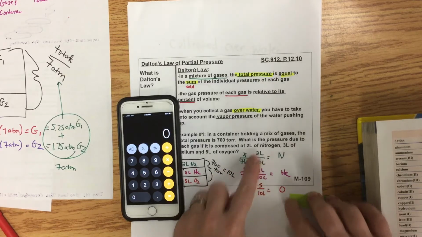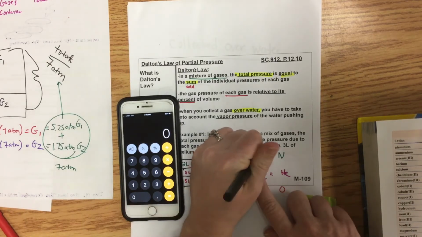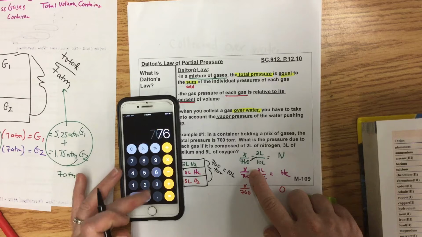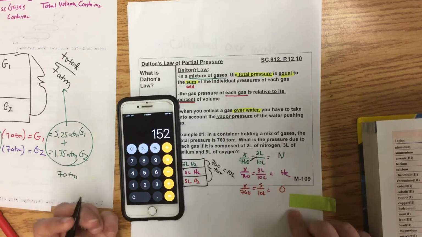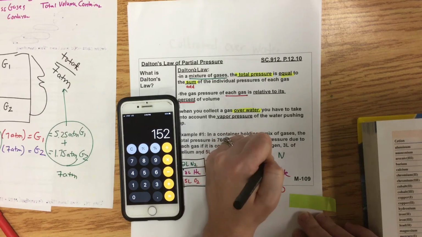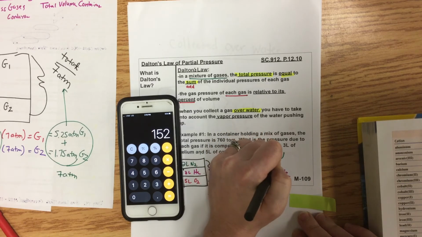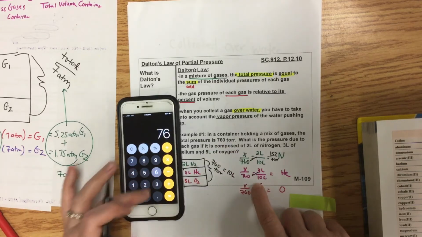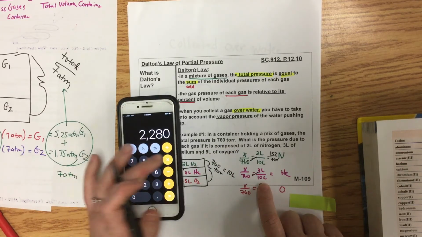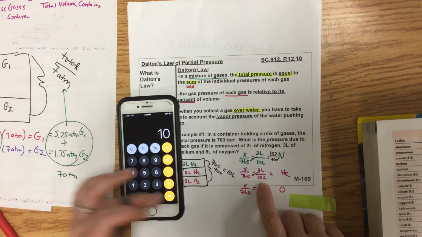Okay, so again, this is going to be one of those cross multiply and divide situations. So we're going to cross 760 times 2 divided by 10, and I get 152 torr. 152 torr for nitrogen, cross 760 times 3 liters divided by the 10 liters.